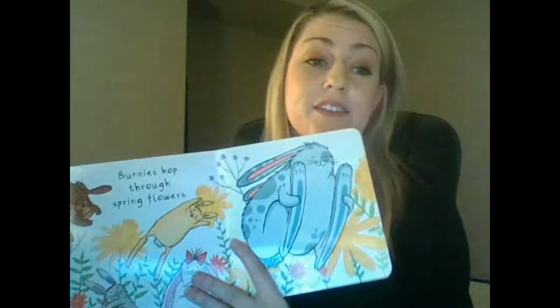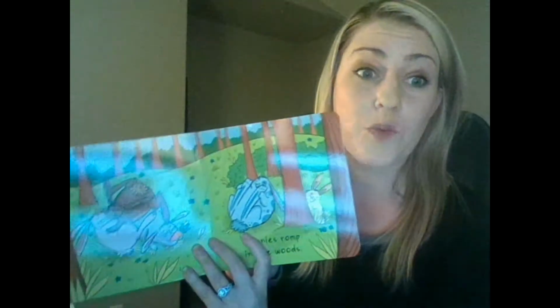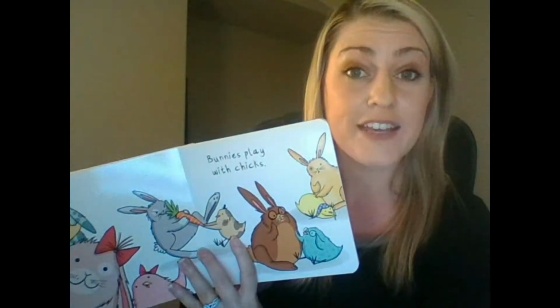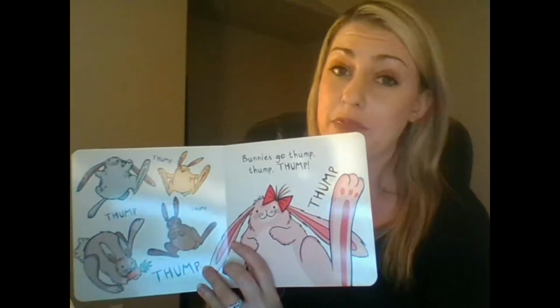Bunnies hide in bunny holes. Bunnies nibble carrots. Bunnies hop through spring flowers. Bunnies like to jump in puddles. Bunnies like to sit in huddles. Bunnies romp in the woods. Bunnies play with chicks. Thump, thump, thump, thump, thump. Bunnies go thump, thump, thump.